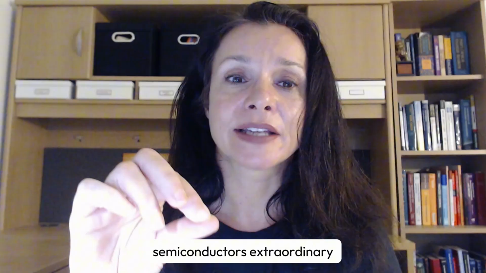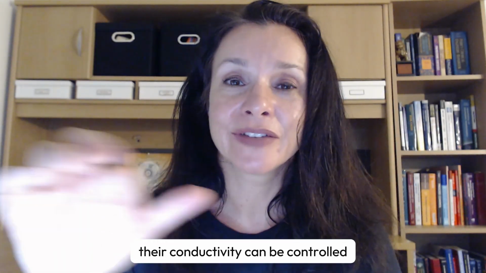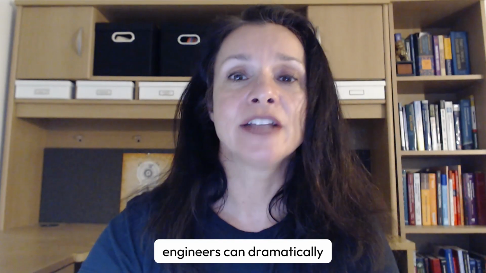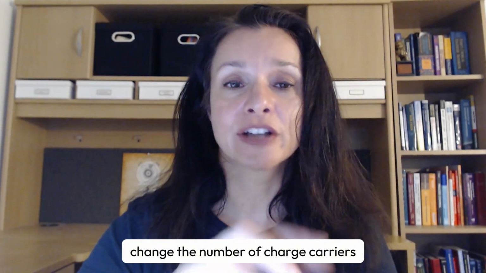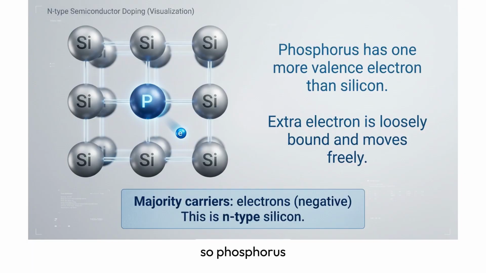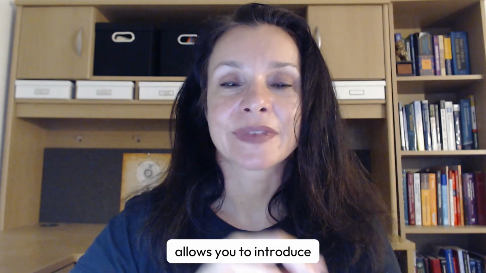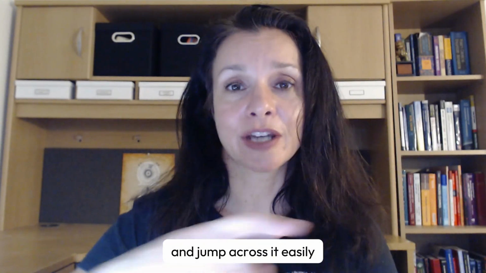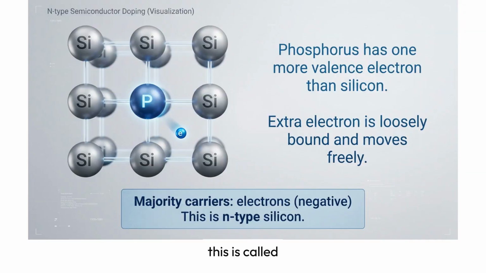And here's what makes semiconductors extraordinary: their conductivity can be controlled. By adding tiny amounts of elements, in a process called doping, engineers can dramatically change the number of charge carriers available for conduction. Phosphorus, which has one more valence electron than silicon, allows you to introduce extra electrons into the system that sit just below the conduction band and jump across it easily. This is called N-type silicon, for negative charge carriers.